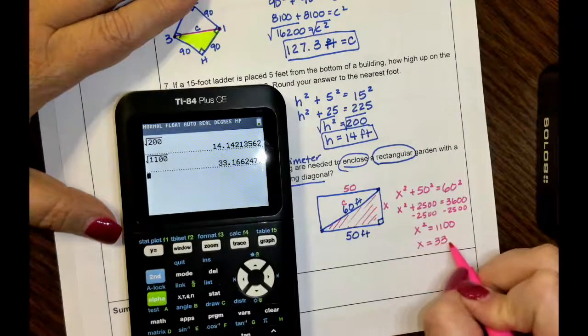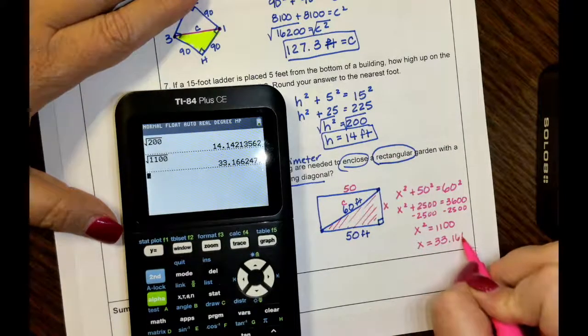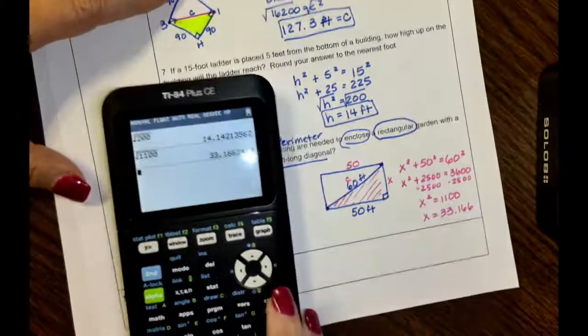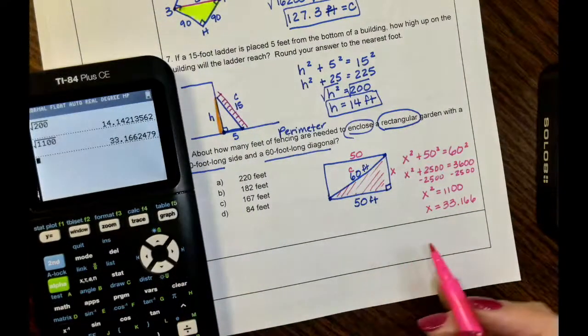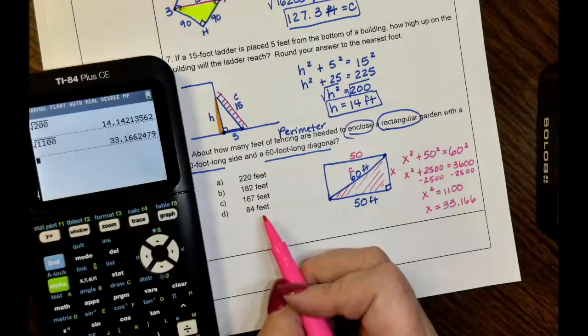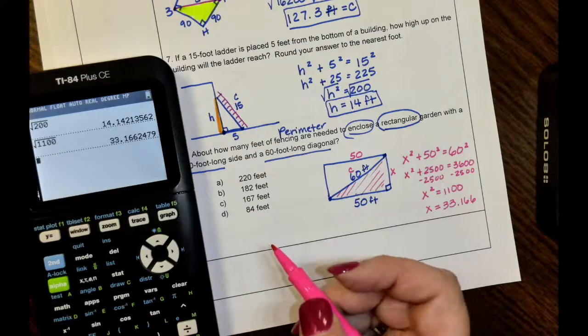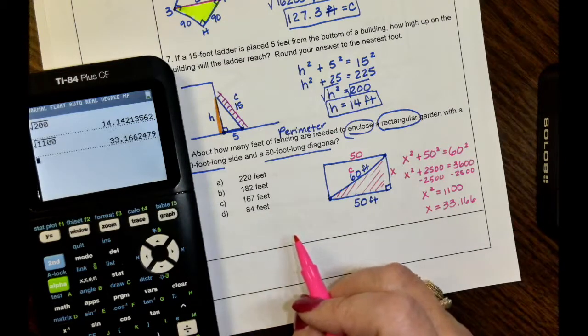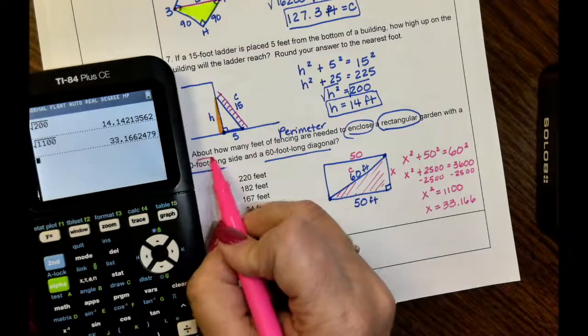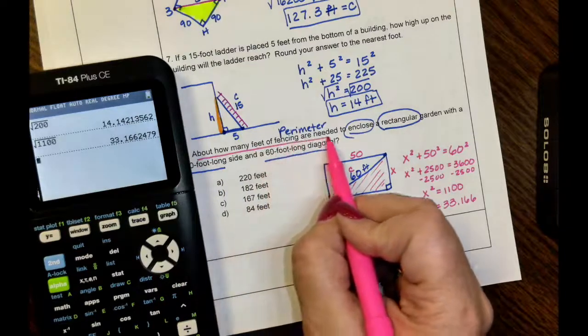We're going to keep just 33.166 right here. So you have to be careful because I want you to see that it's not in this particular answer choice, but it is always a possibility that that will be an answer choice, to make sure that you're paying attention. The question said how many feet of fencing are needed to enclose the garden.